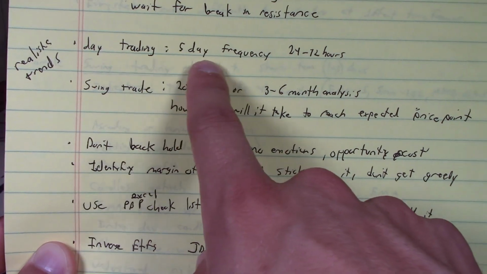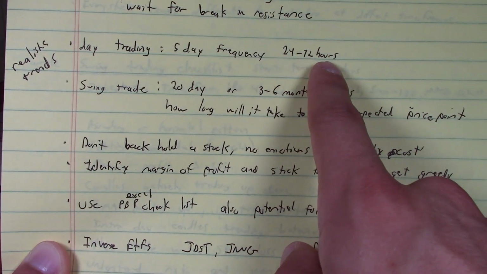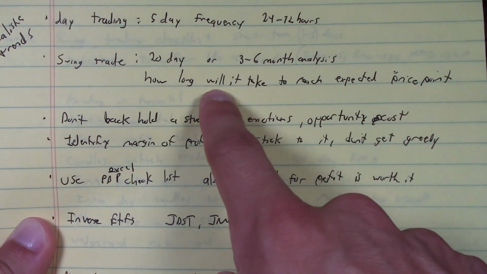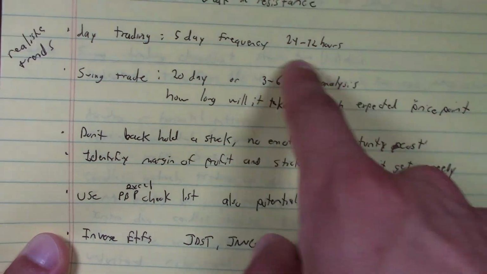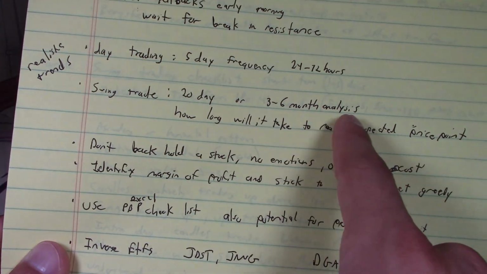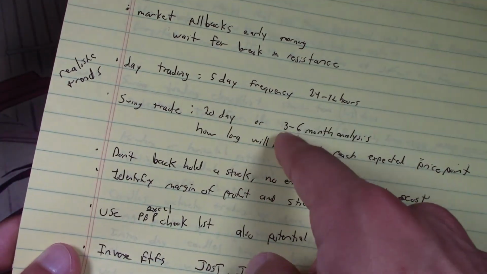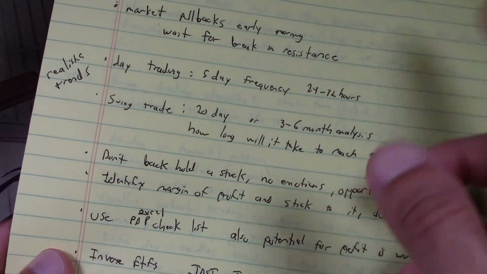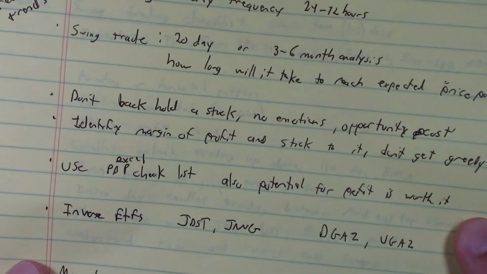Realistic trends: day trading, 5-day frequency, 24 to 72 hours. Swing trading at 20 plus days. 3 to 6 month analysis, how long it would take to reach the expected price. That's why I like the swing trade, just because I can use bigger time frames and analyze it a little more. But day trading, you gotta get those smaller time frames.